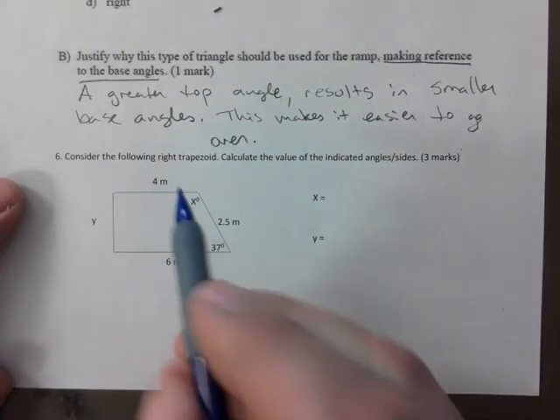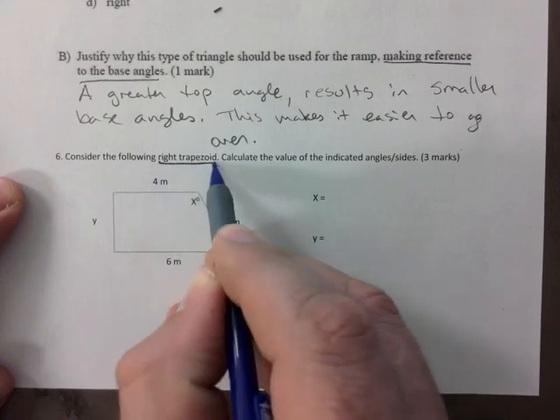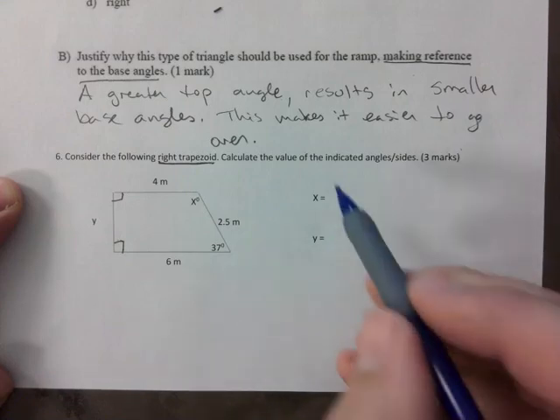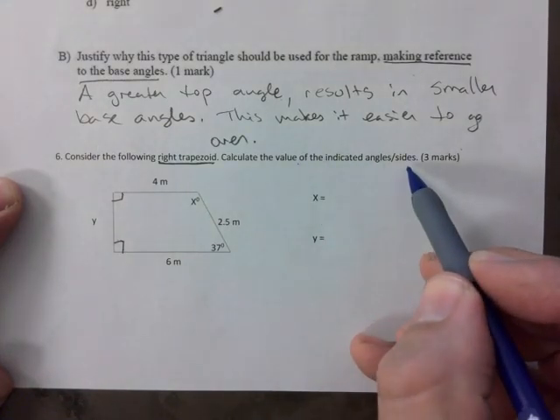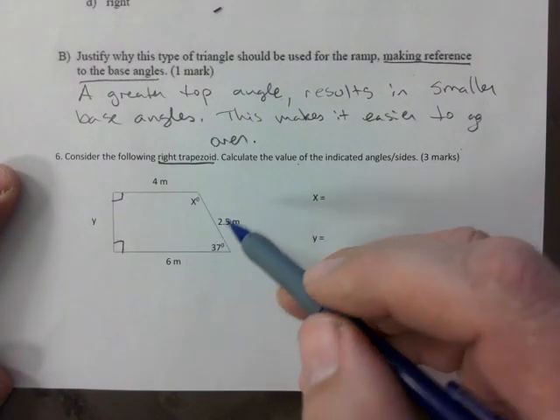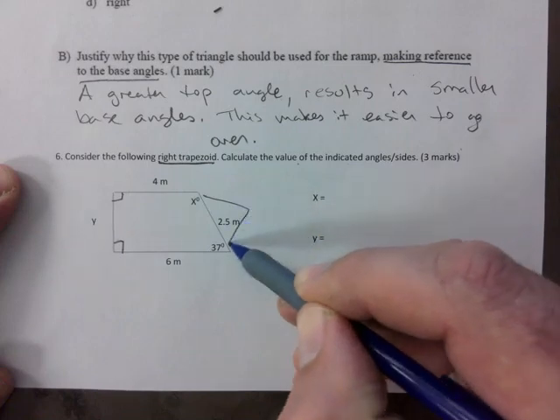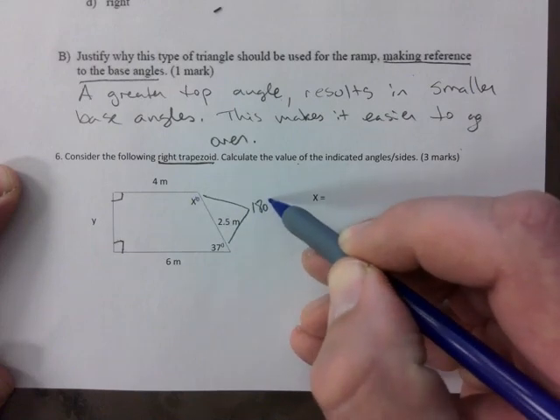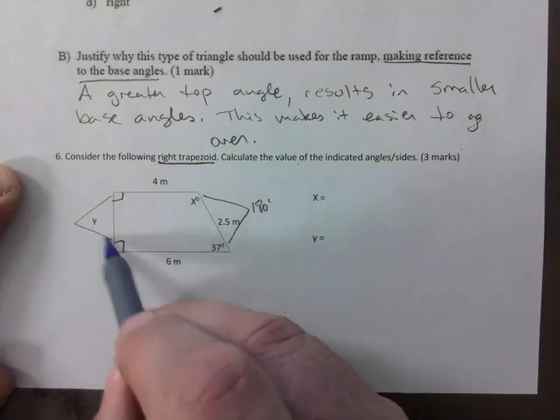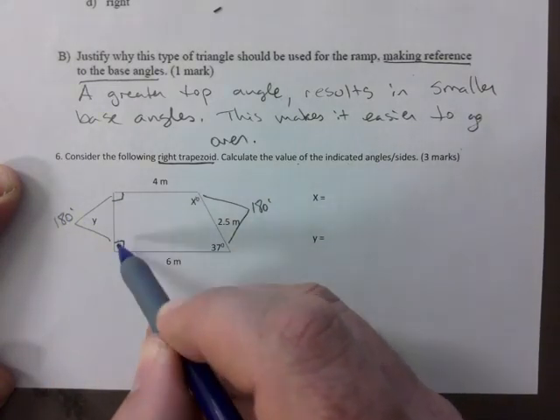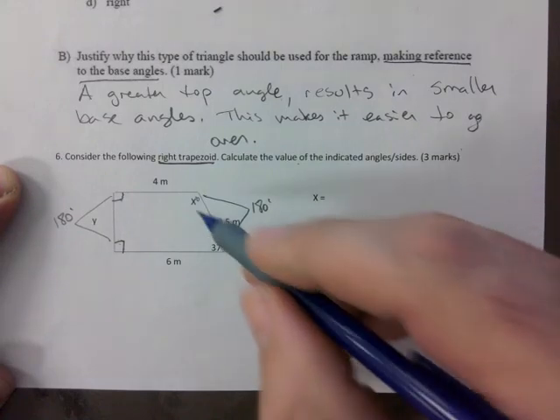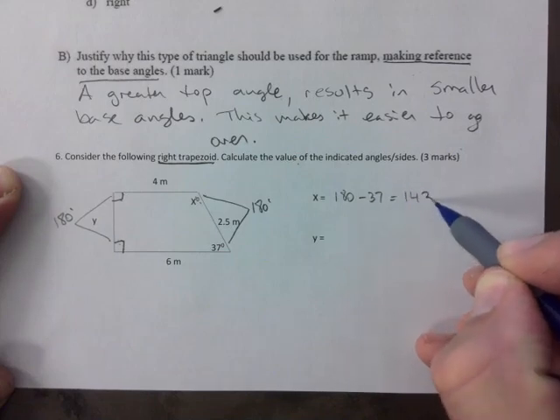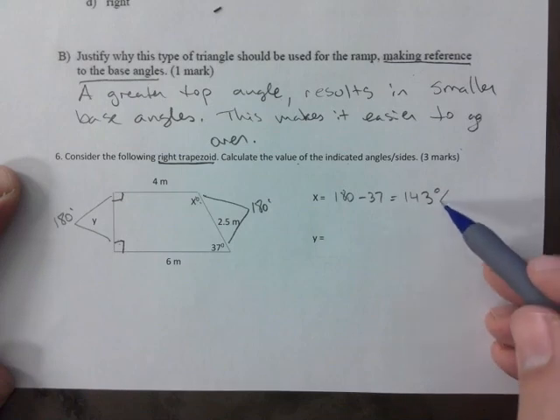Consider the following right trapezoid. Right trapezoid means that you're guaranteed that those are 90s. Calculate the value of the indicated angles or sides. Let's do this one. What did I tell you about these two angles when you have a quadrilateral? These add up to 180 every time. Same with these ones, they add up to 180 as well, 90 and 90. So to find angle X, you just go 180 minus 37, and that's 143 degrees. 1 mark for that.